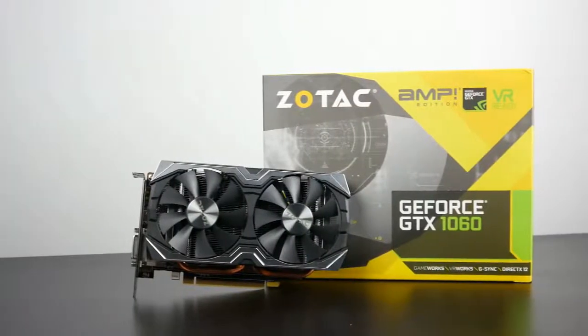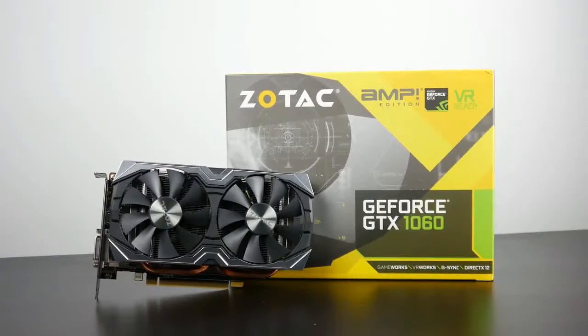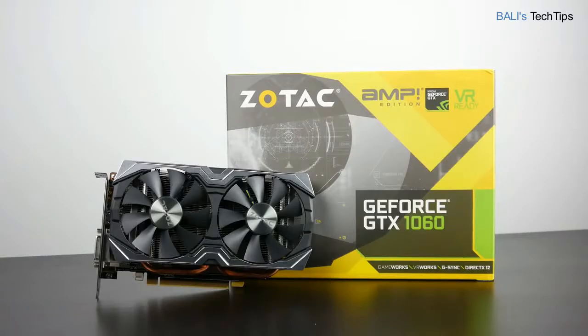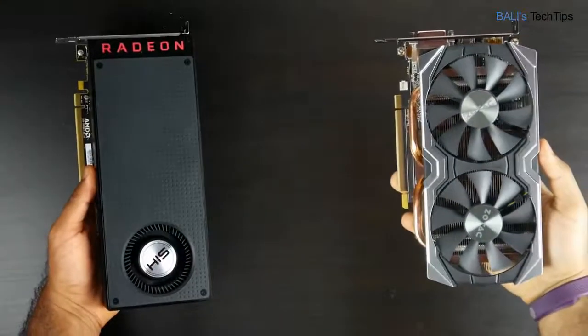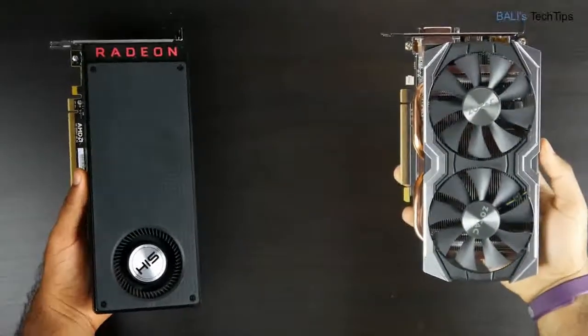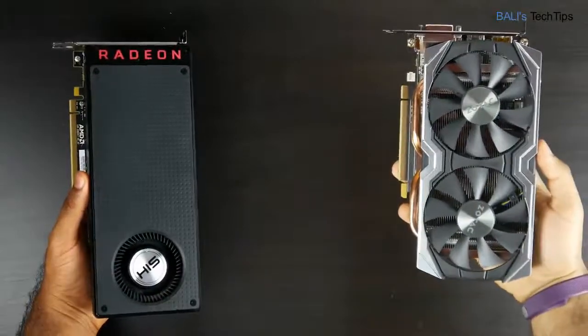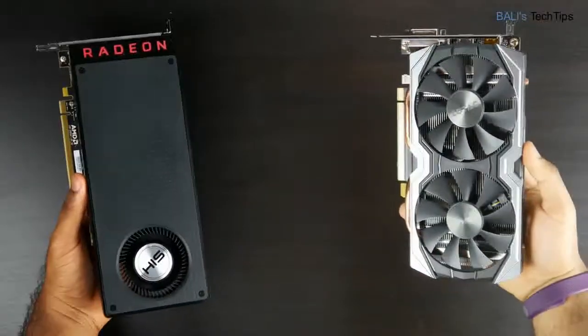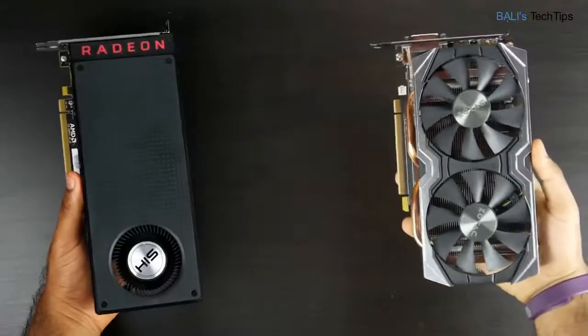Zotac was kind enough to actually send us a copy of their new AMP Edition 1060, and what we wanted to do is obviously a comparison between how this new GPU stacks up against AMD's latest offering, the RX 480. So if you want to know which mid-range graphics card is the best overall value, let's go ahead and find out.